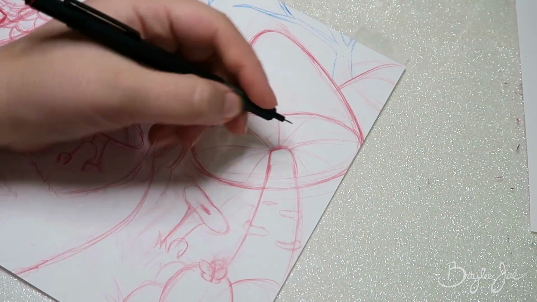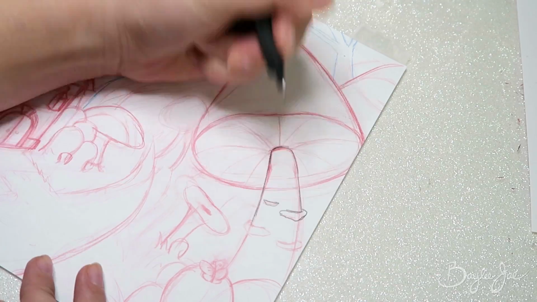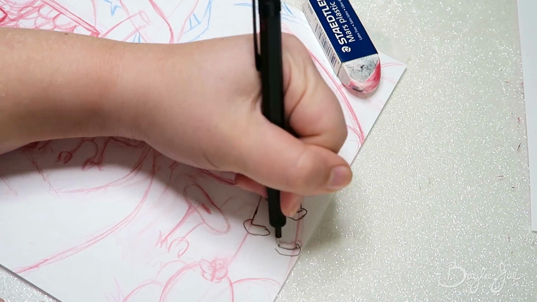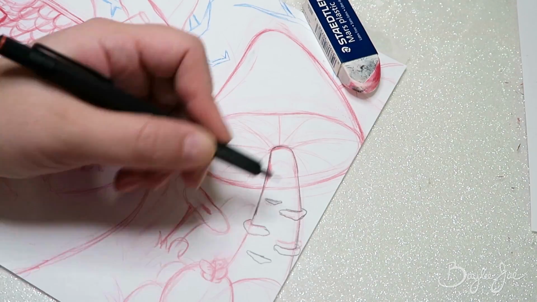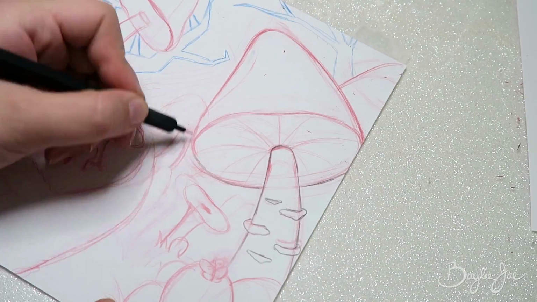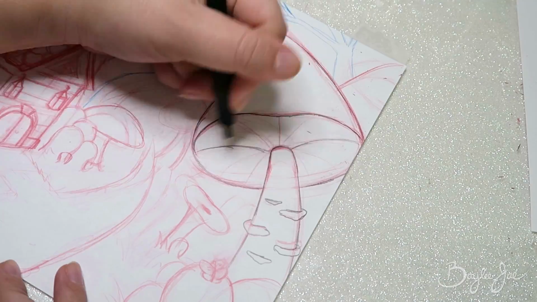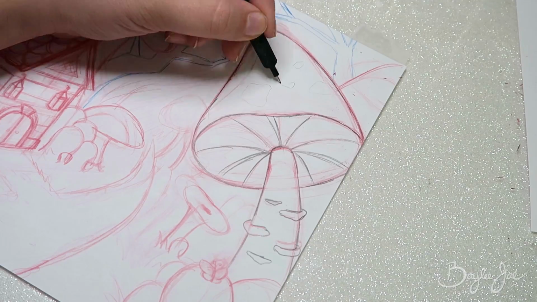Plus, there's certain colors that work better. Like I know there's a non-photo blue you can get. It's almost like a cyan color and just a pale blue, and scanners have a hard time picking that up, but some people just use regular blue or even red. So if they sketch light enough, it won't get picked up.